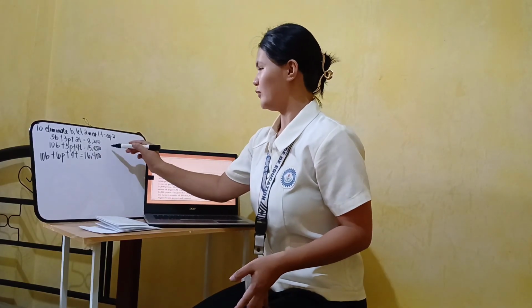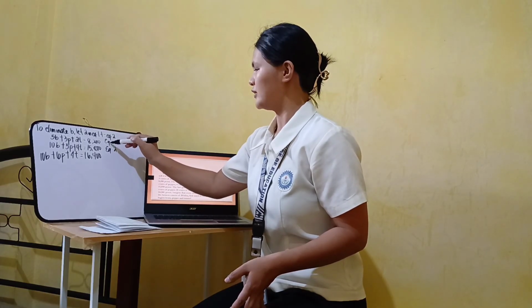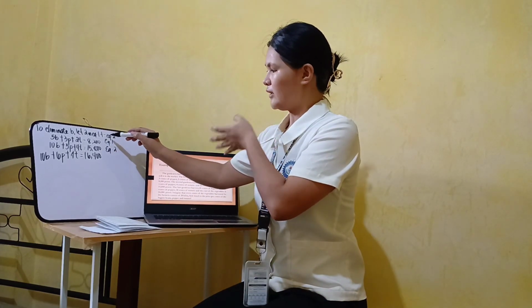So in equation 2, which is this one, and this is our equation 1, in equation 2 we are going to change the operation, so negative 10b minus 5p minus 4t is equal to negative 15,800.